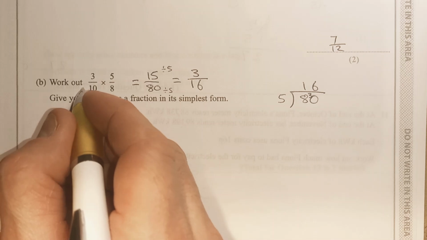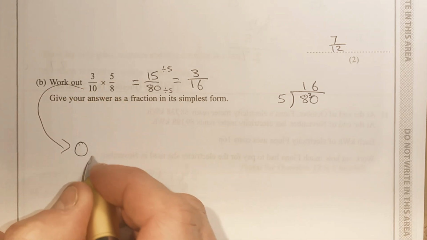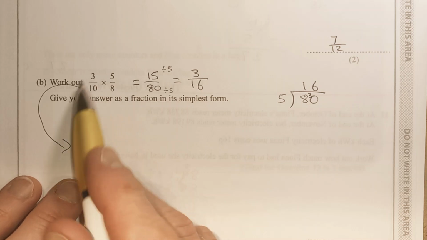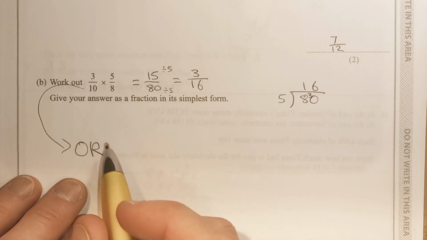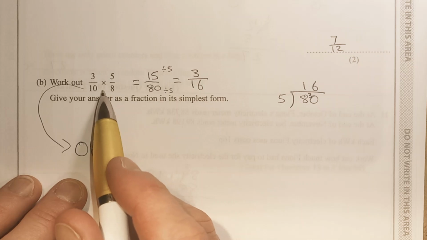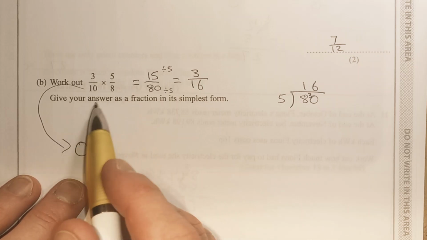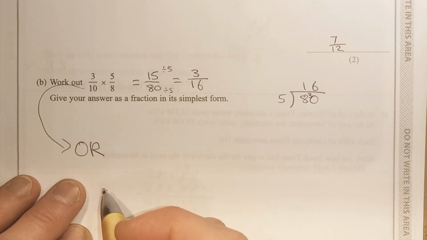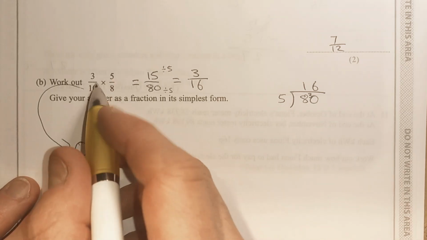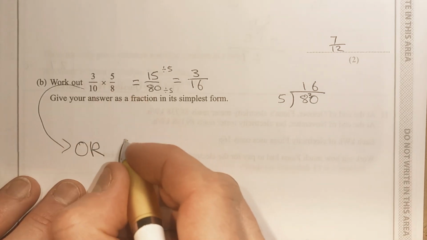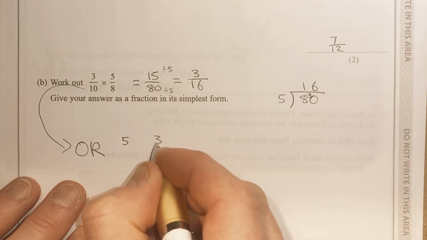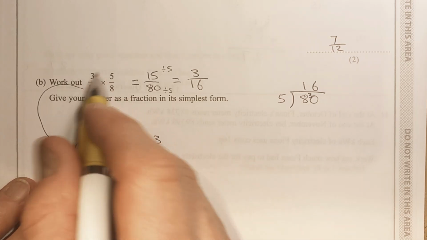Now, an alternative way is to say, well, let's try and simplify this before we do the multiplication. And what looks nice, I can see, we're looking for a number in the numerator and one in the denominator that look like they will cancel or simplify nicely. And 5 is half of 10. So I'm just going to change the order of these. I've just swapped them around because we're multiplying the tops and the bottoms.